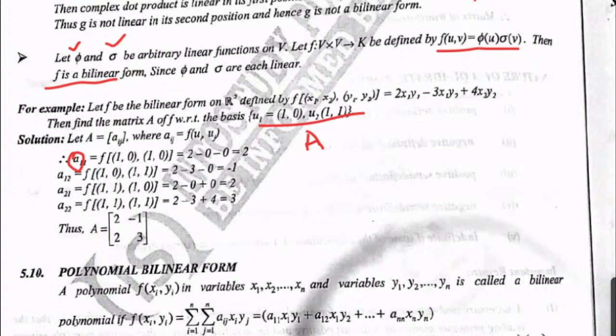Here x1 into y1, this is x1, x2, y1, y2. x1 into y1 is 1, so 2 into 1 is 2. And x1 y2 is 0, x2 y2 is also 0. Thus A11 is nothing but 2. Similarly, finding all the values, A12 is obtained by substituting in the defined f. We will get A11, A12, A21 and A22. Thus, we obtain the matrix A.